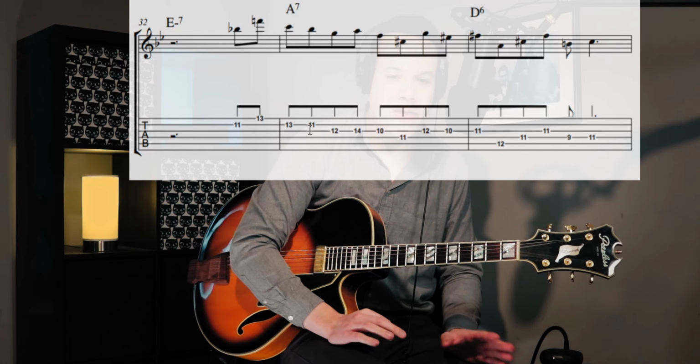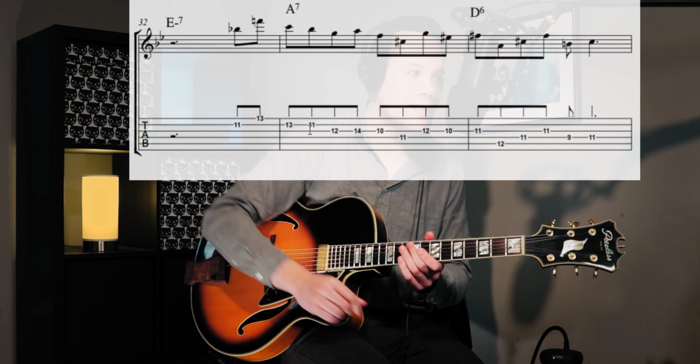And finally, let's go to the number 1, 251 Peter Bernstein lick. This is kind of an odd one, but I really like it. You have to find a place for it. You cannot just spring this on people. You have to maybe play some out there chords before you play it, but it sounds like this.